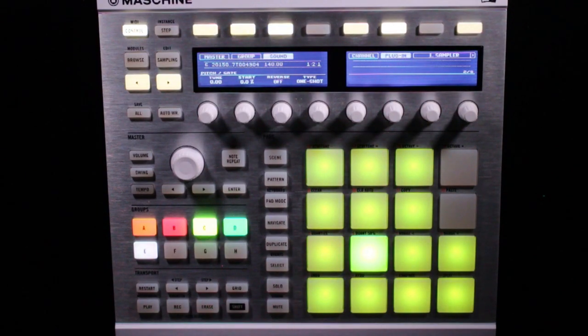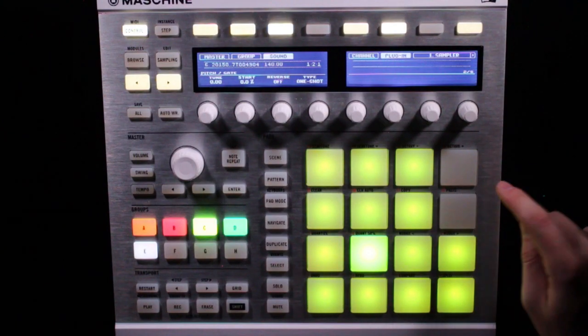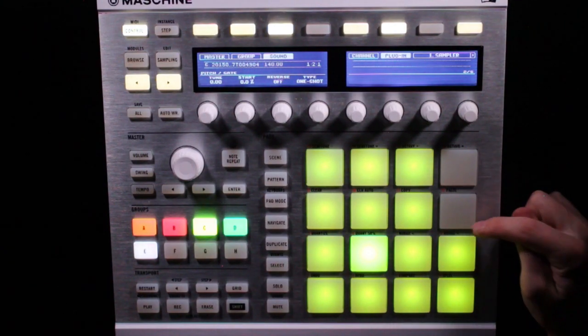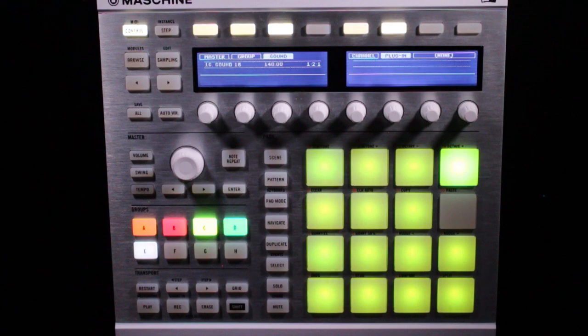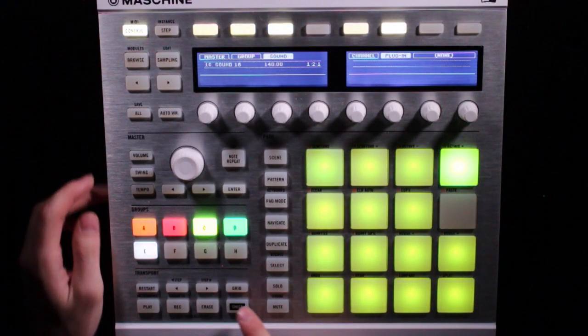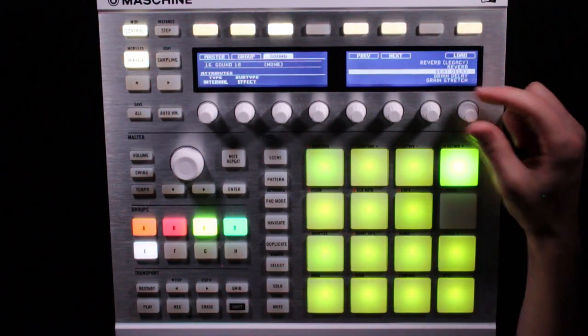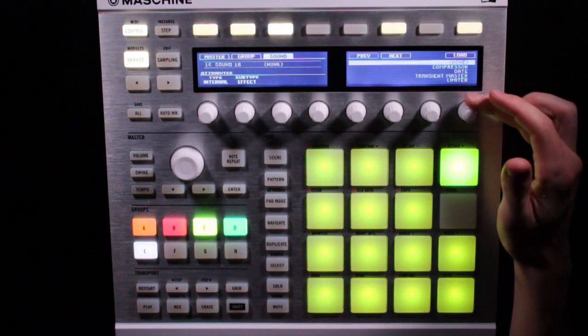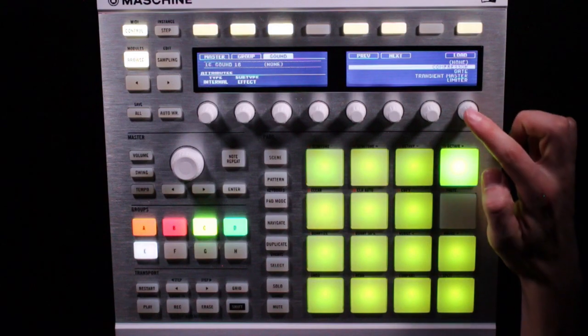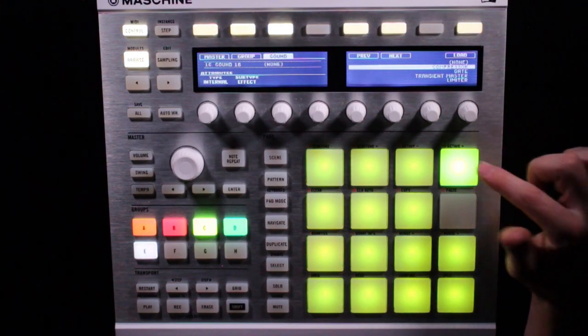So I did this beforehand and I think everything sounds as good as I want it. And now I'm just going to do a quick effect here. So I have two empty pads and I'm going to show you how to set up a send effect. So it's pretty simple here. Make sure you're on the sound tab, shift and browse to get into the quick effects menu. And I'll be using this sound slot as a sidechain effect send.